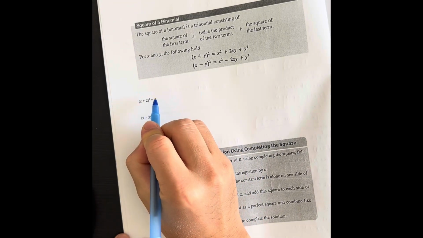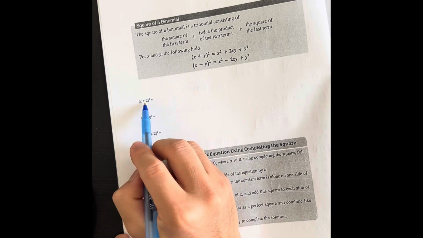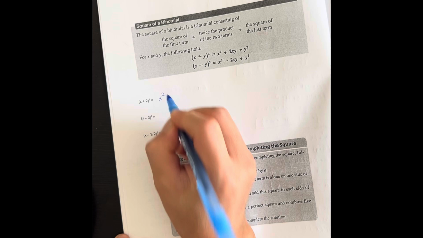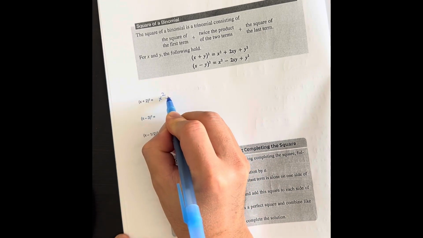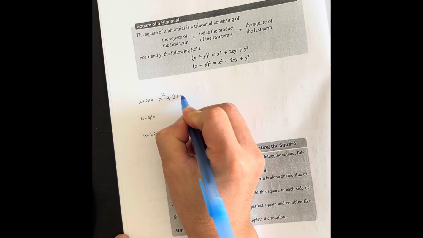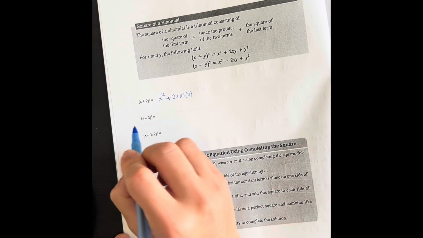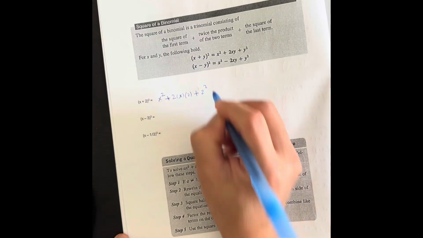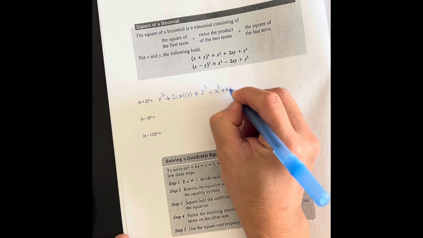So let's look at a few examples. x plus 2 squared. So x is the first term, and in this case the second term is 2. So that equals the square of the first term, which is x squared, plus, since it's a plus, 2 times the first term, which is x, and the second term, 2. Finally, plus the square of the last term, so that's 2 squared. In this case, it's x squared plus 4x plus 4.